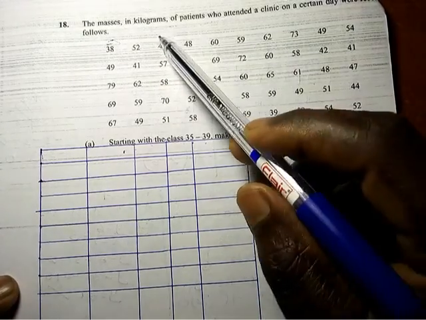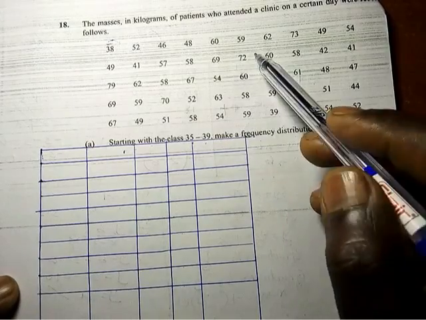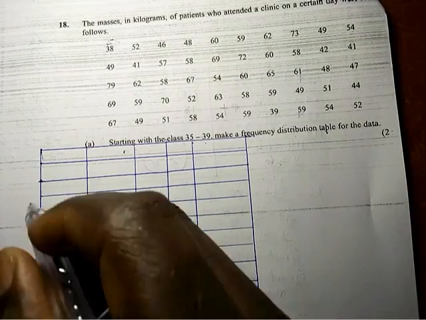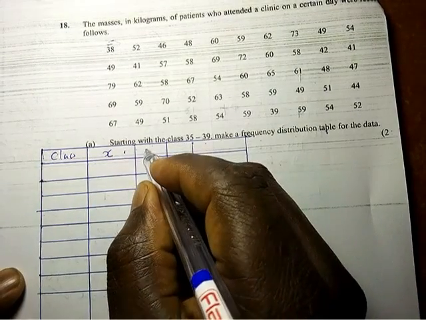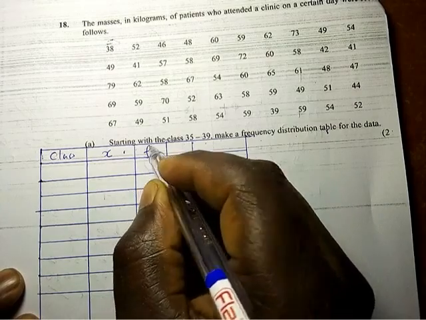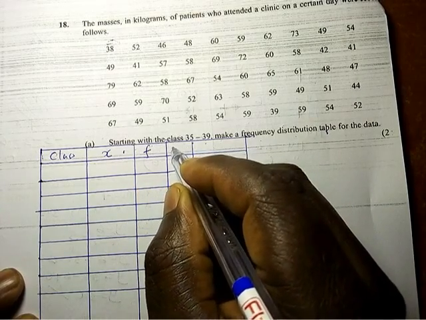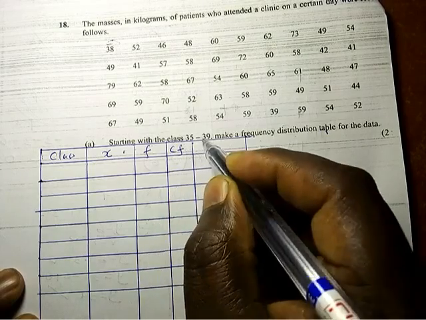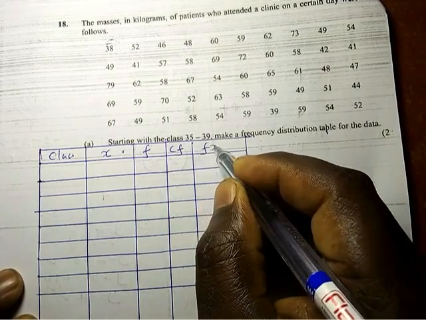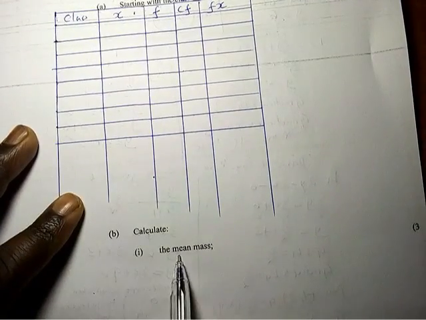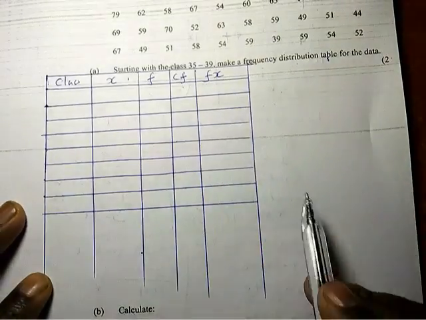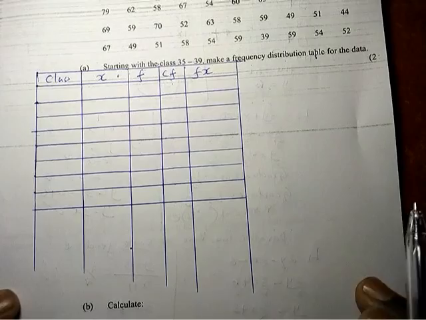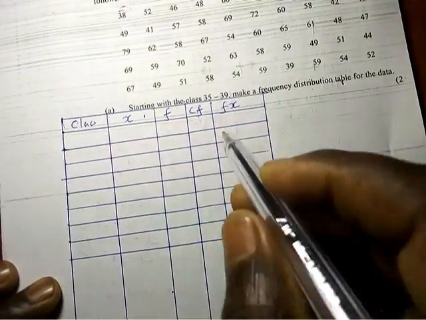Here you have to be very careful when you choose these numbers. This one is the class x, which is the midpoint. We will have the frequency, the cumulative frequency, and then fx, because we want the mean. This one will assist us to get the median, because they are going to ask us the median. So our first class is 35 to 39.